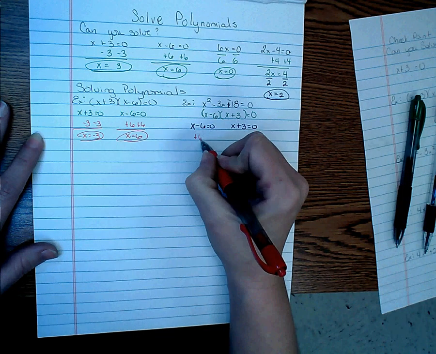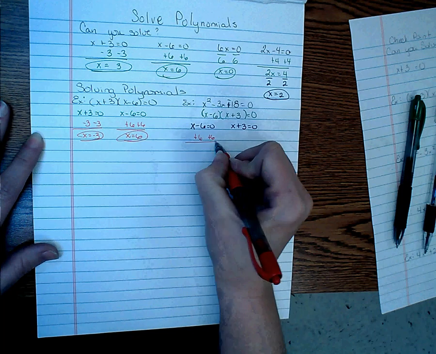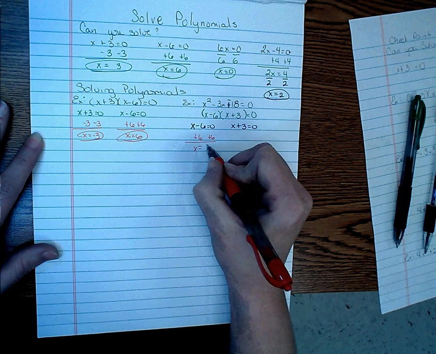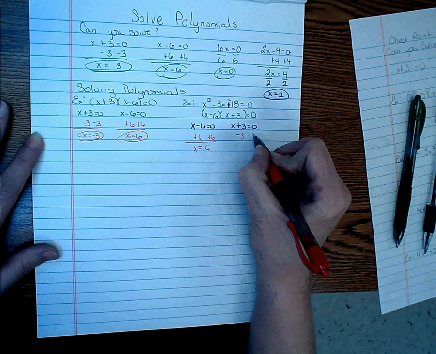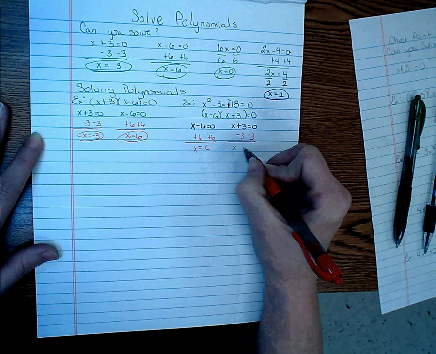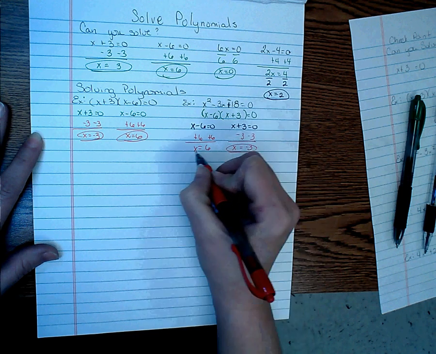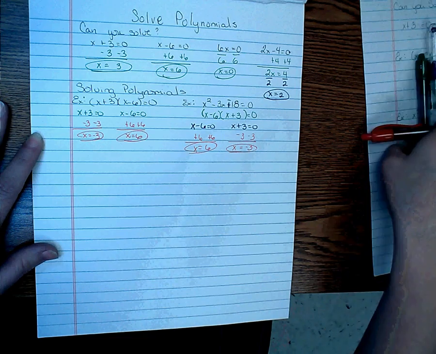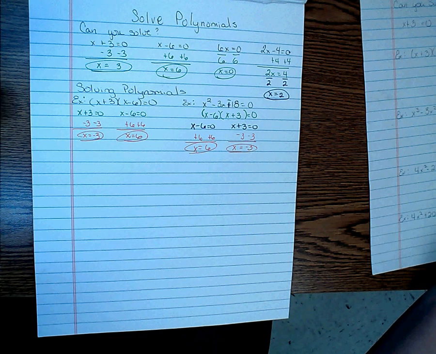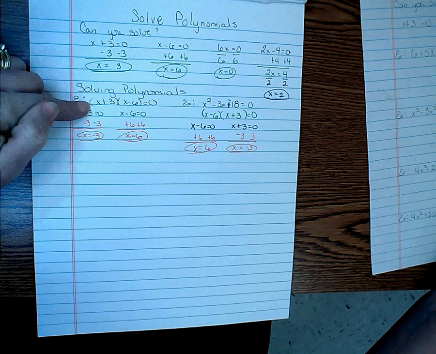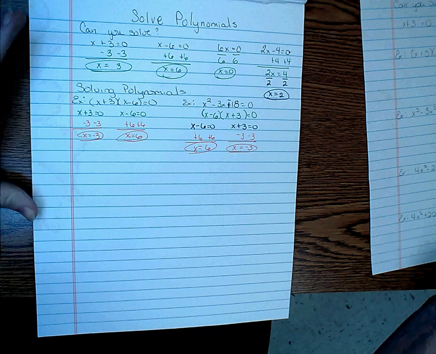I add 6 to both sides, just like I did before, and we get x equals 6. Subtract 3 from both sides, and we get x equals negative 3. So far, our steps haven't changed too much from our factoring. The only thing now is that I set each factor equal to 0 and solve.